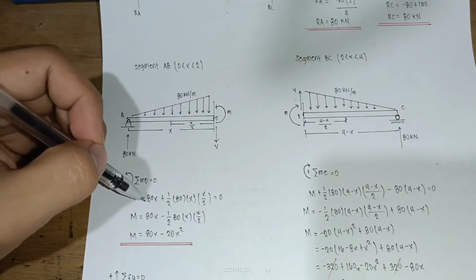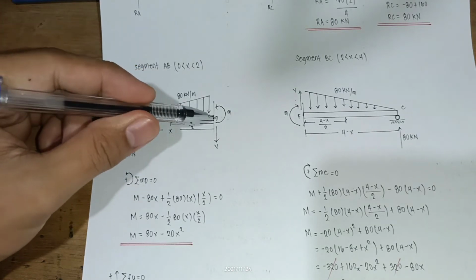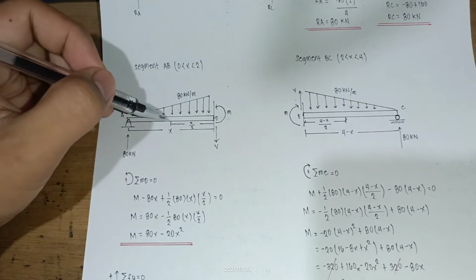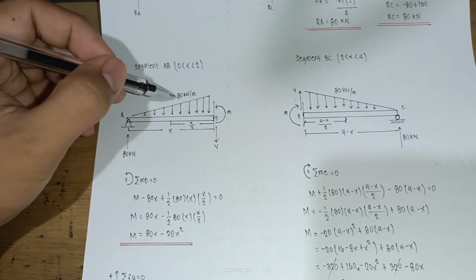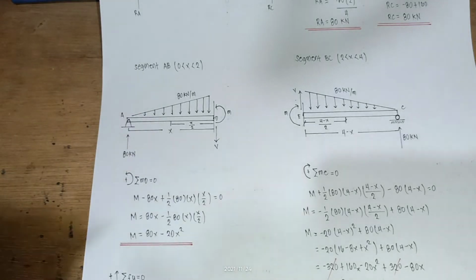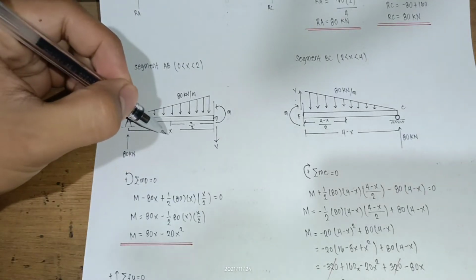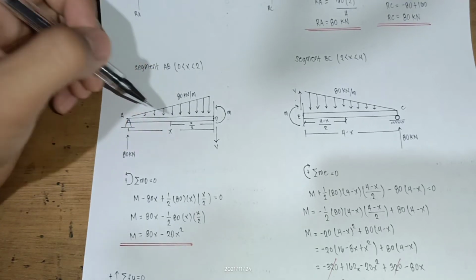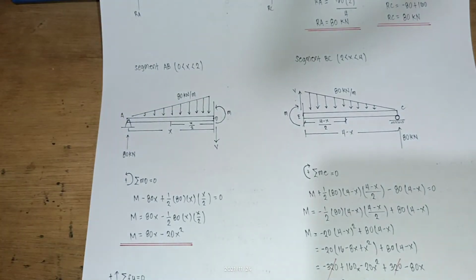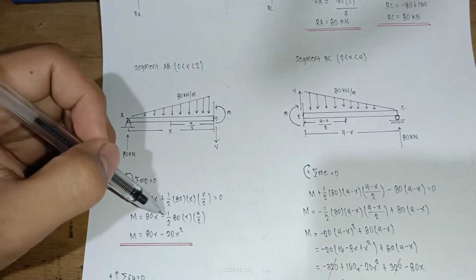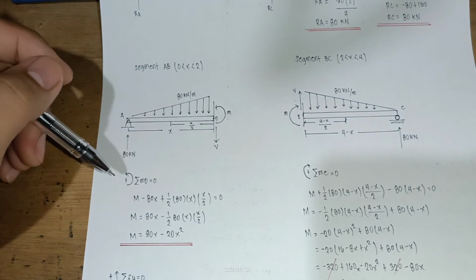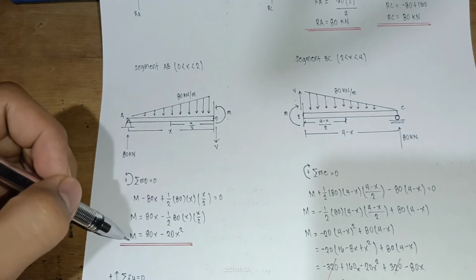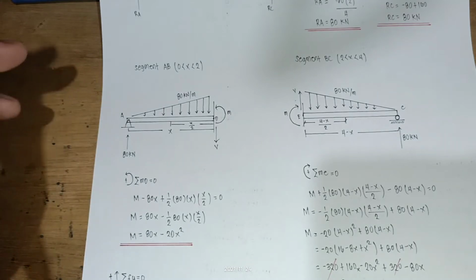So M minus 80 times x plus 1/2 of 80 times x over 2. So 80 times x, the meters cancel, then times x over 2, is equal to 0. So M is equal to 80x minus 1/2 of 80 times x over 2. Therefore, your M is equal to 80x minus 20x squared.